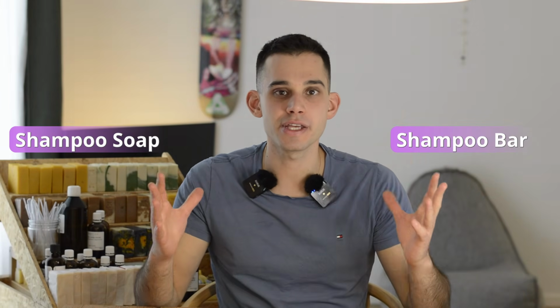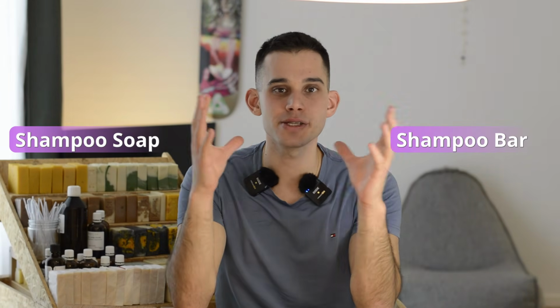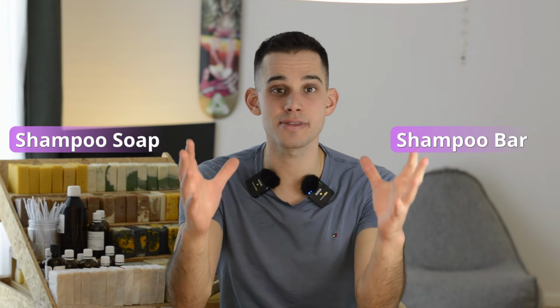People use the terms shampoo bar and shampoo soap interchangeably. They think shampoo bar and shampoo soap is exactly the same thing. They are not. Here's the main difference. Shampoo bars are not a soap.